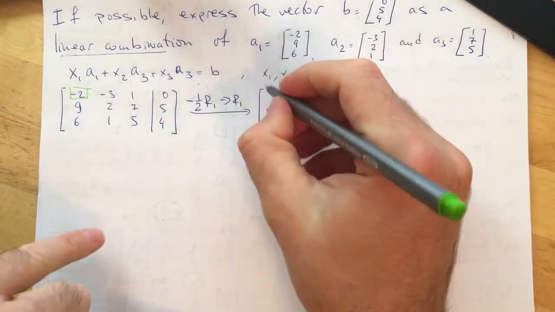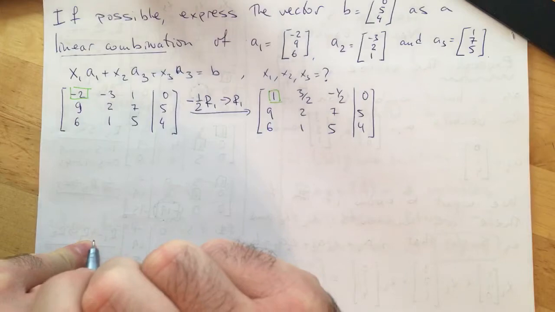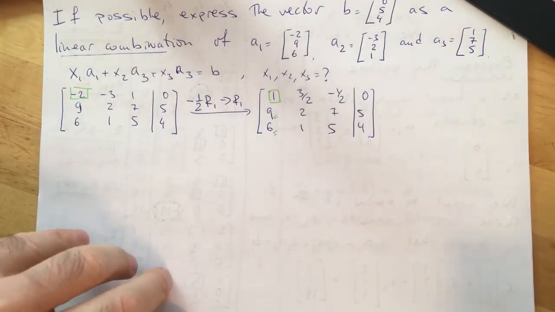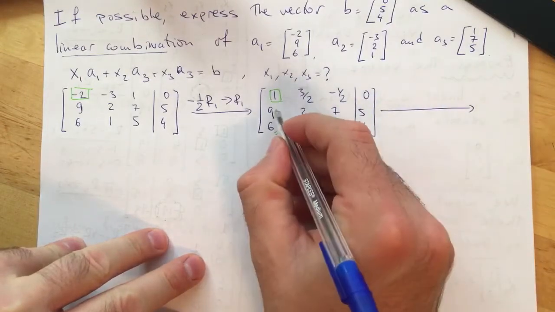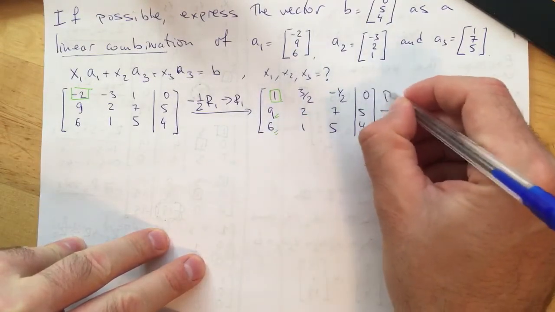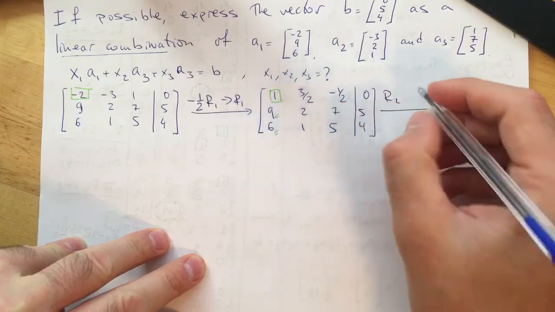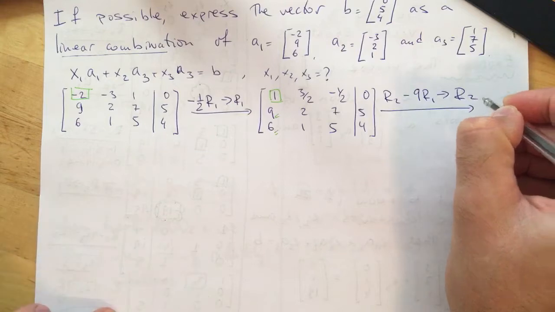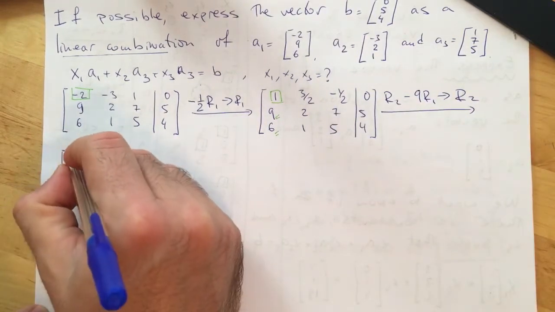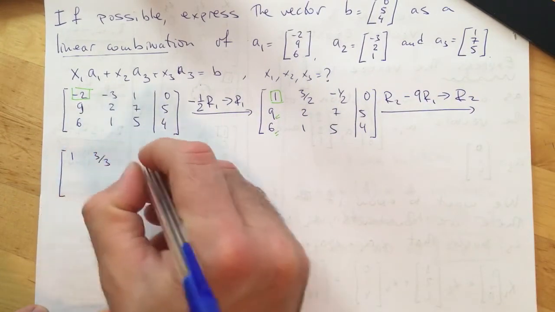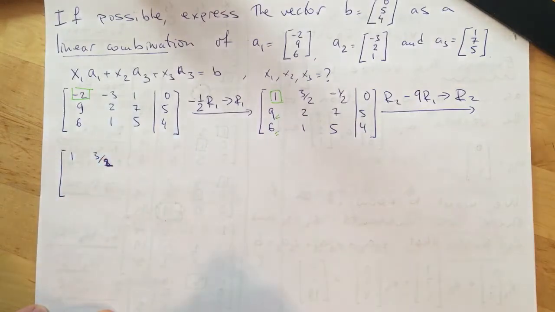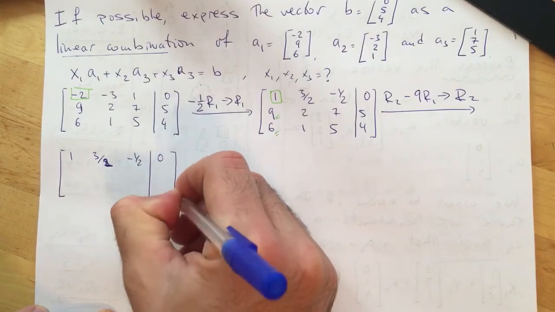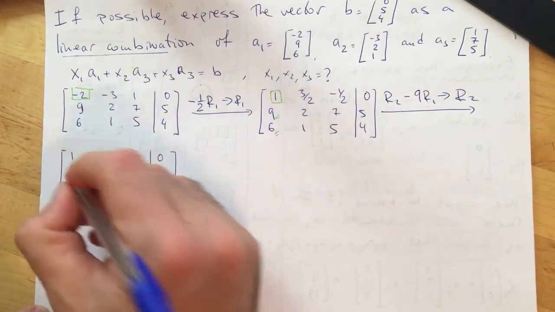Now that I have obtained the leading 1, I need to eliminate these two values. First I'm going to start eliminating this 9, so that's row 2. 9 minus 9 times 1 is 0, so minus 9 times row 1 becomes row 2. Let's see what we get. I'm not changing row 1, so 1, 3/2, -1/2, 0. 9 minus 9 is 0.